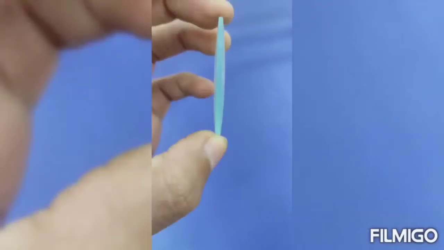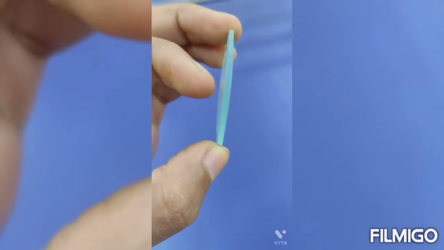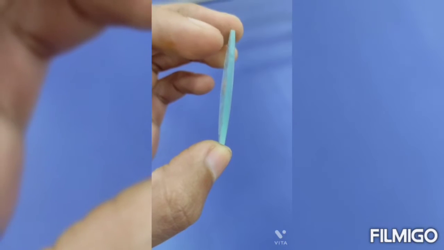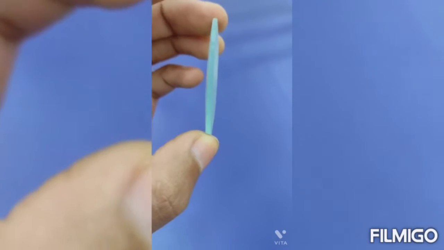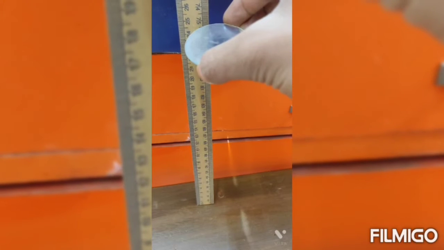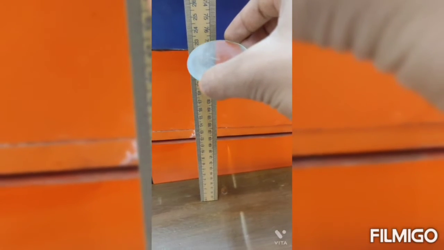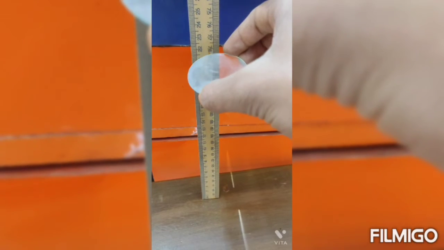This is a bi-convex lens. As you can see, the thickness at the center of this lens is large compared to the edge. Before starting the experiment, one should know the focal length of the lens being used. For this purpose we use a technique.